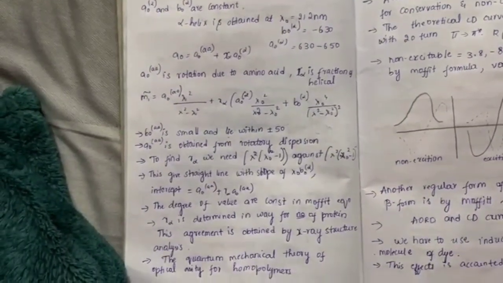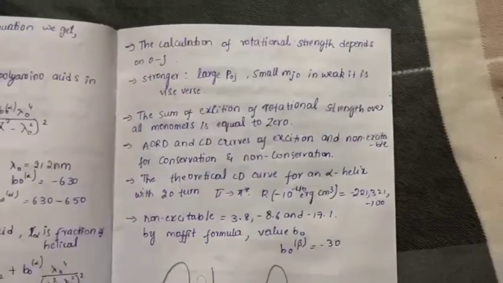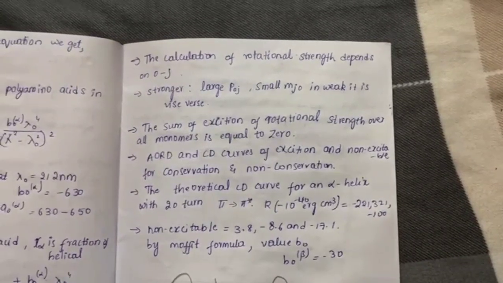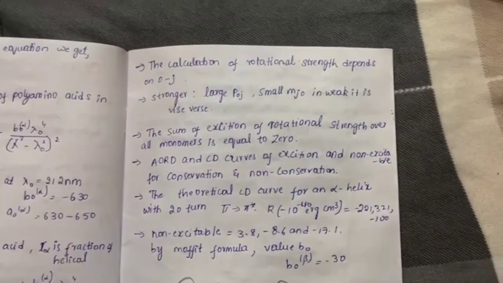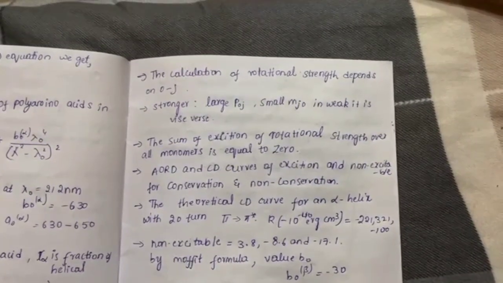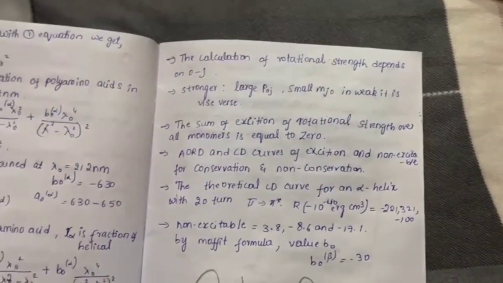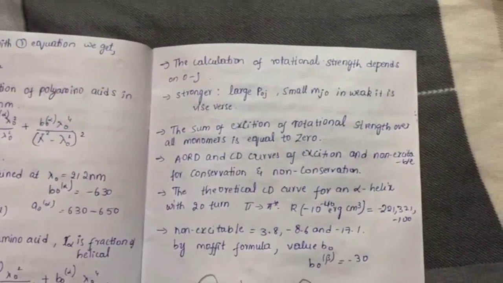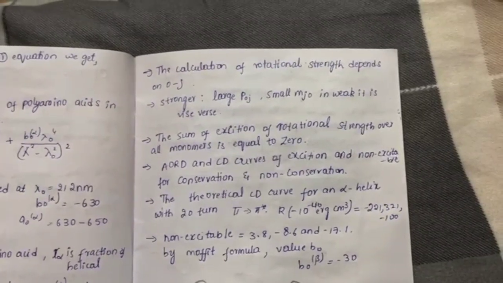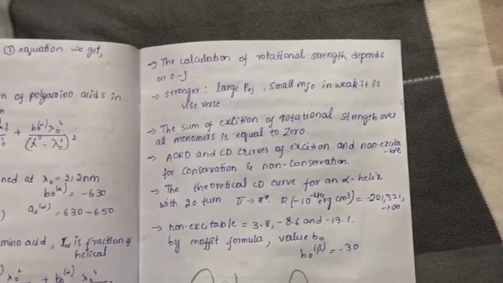The quantum mechanical theory of optical activity for biopolymers. The calculation of rotatory strength depends on 0 minus j. When it is stronger, the larger the POJ. When it is smaller, MJO. In weak, it is vice versa. The sum of the rotatory strengths over all transitions is equal to 0. ORD and CD curves show conservative and non-conservative behavior.